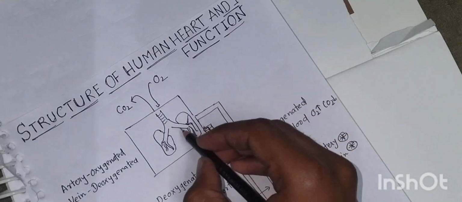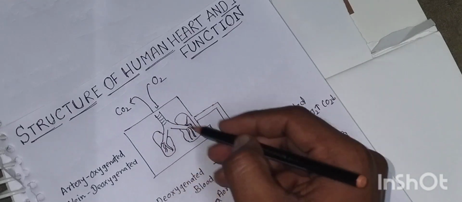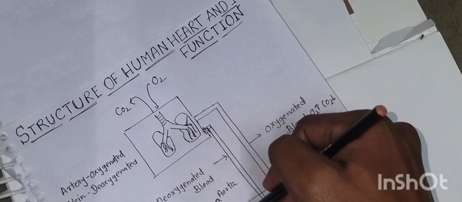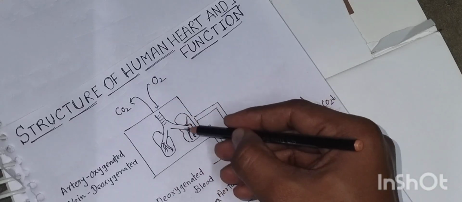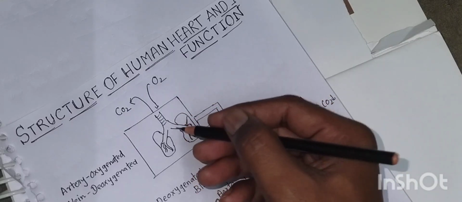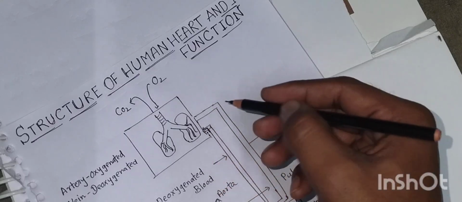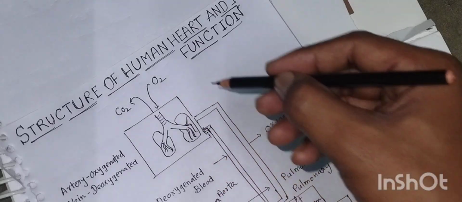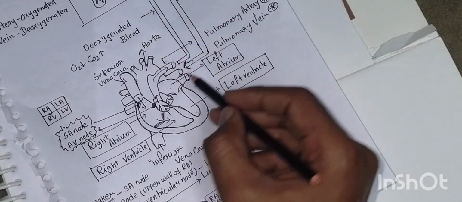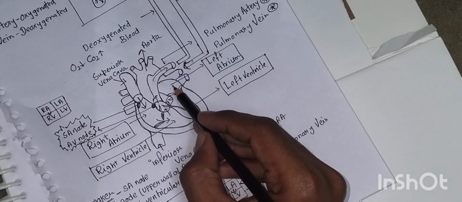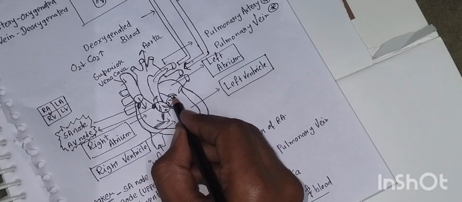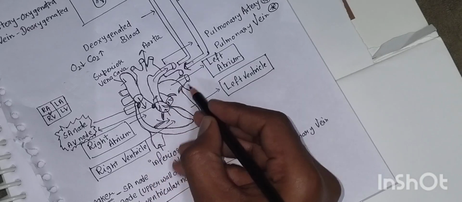Now what happened next? The lung converts this deoxygenated blood coming from the pulmonary artery into oxygenated blood by adding oxygen and removing carbon dioxide from the blood. And this oxygenated blood is carried by the pulmonary vein from lung to the left atrium, and from the left atrium it enters into the left ventricle through a valve. This valve is known as bicuspid valve.